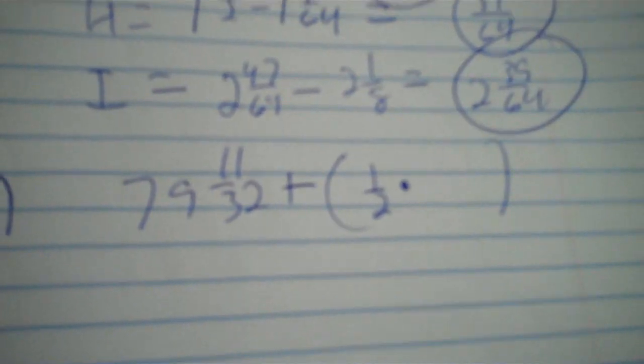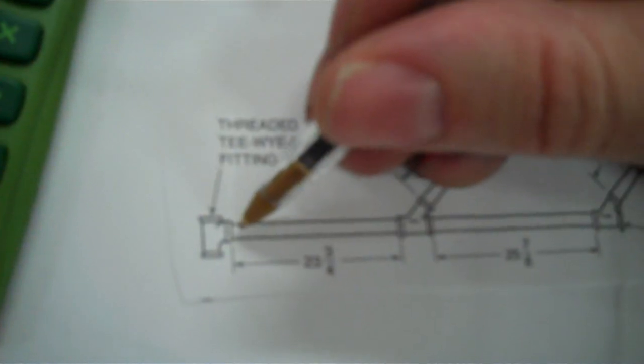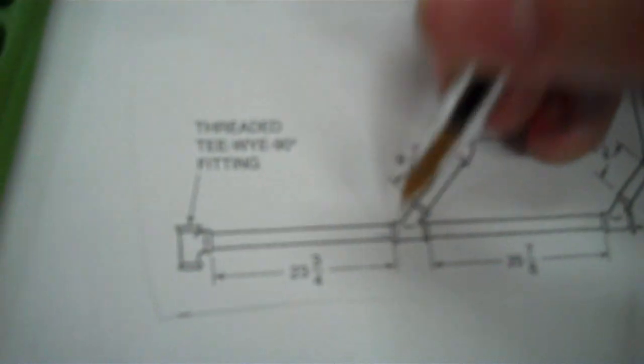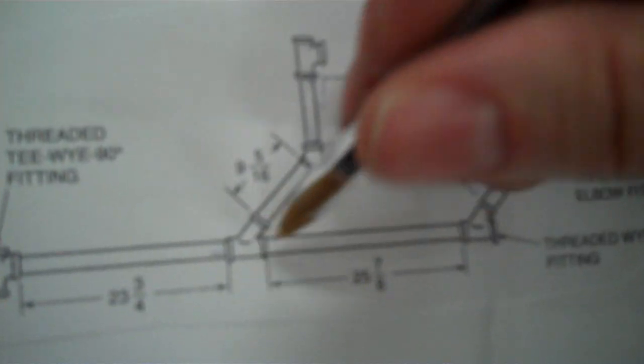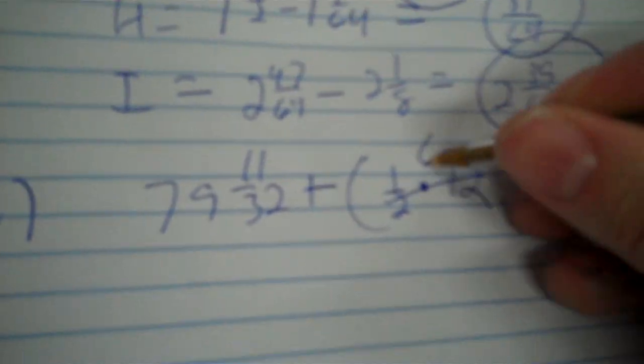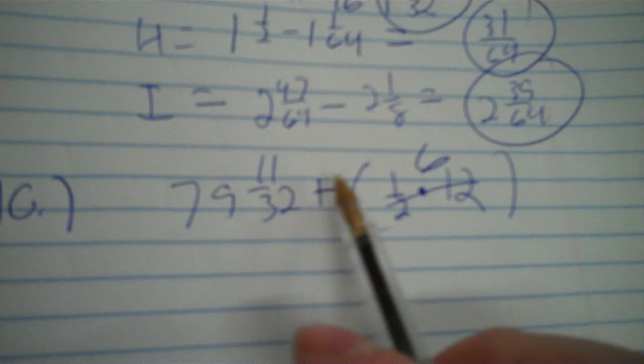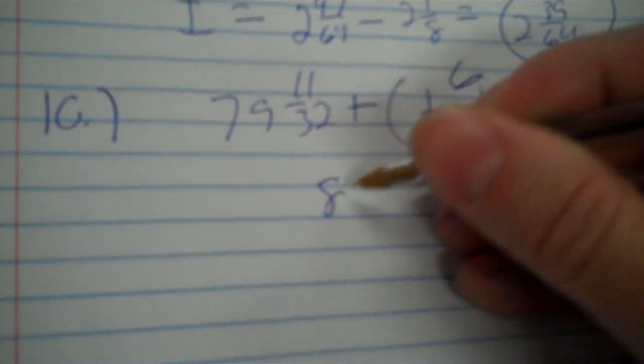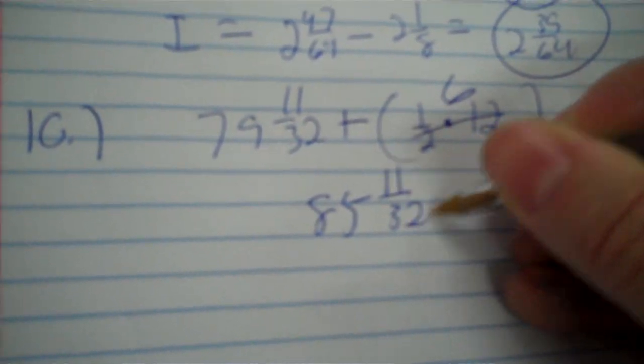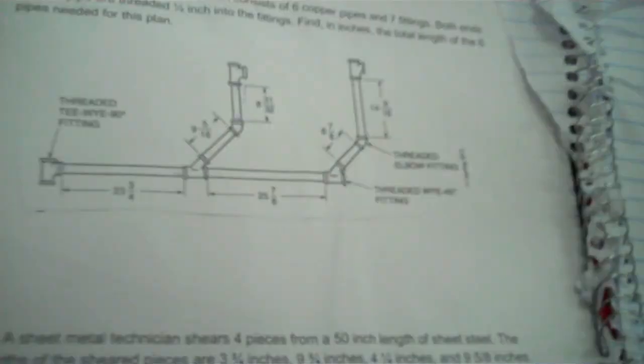Now we have to count how many 1/2 inches that would be. So this is 1, this is 2, 3, 4, 5, 6, 7, 8, 9, 10, 11, 12, because it goes both ways. 1/2 times 12 is 6. 79 plus 6 then is 85. 85 and 11/32. So again, that's why it's important to read that.